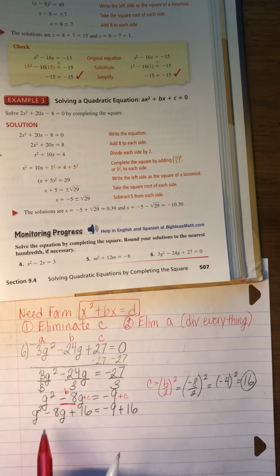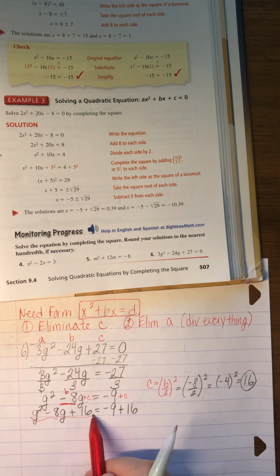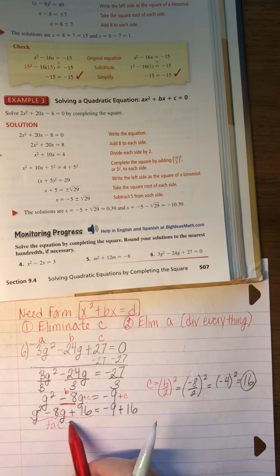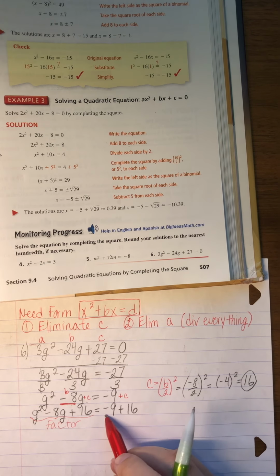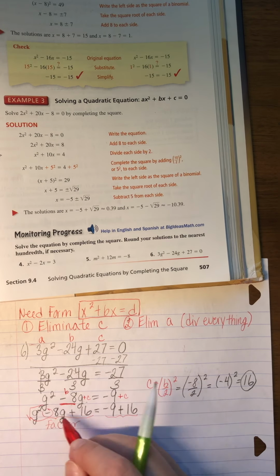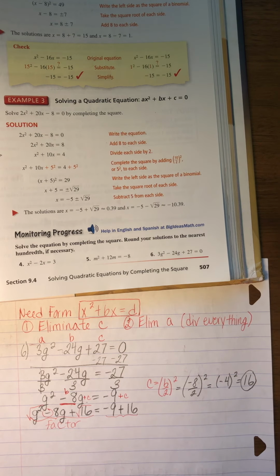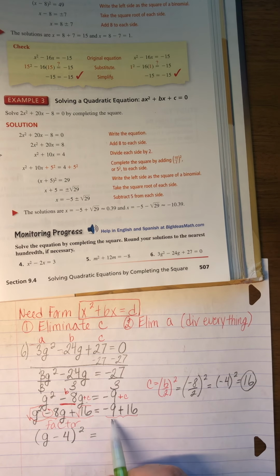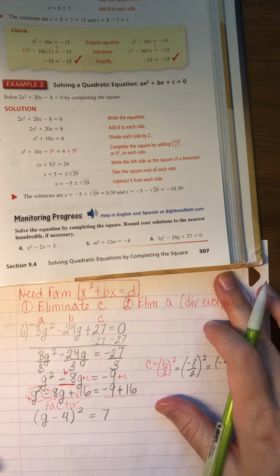Okay, on the left side, this is now a perfect square trinomial. So now we're going to factor this left side, and this right side, we're going to add the numbers together. So let's factor. Square root the first term, take the symbol from the middle, square root the last term, and we get the quantity of g minus 4 squared equals, let's add these two numbers together, so I would get 7.